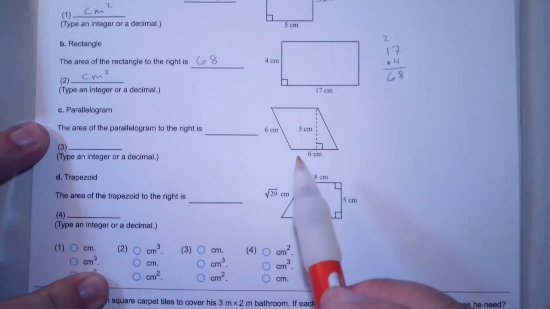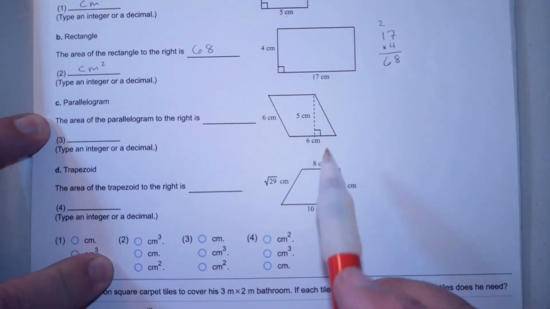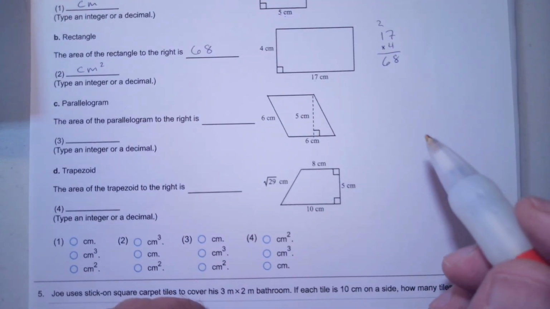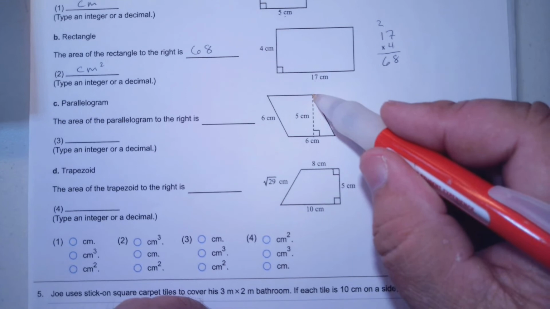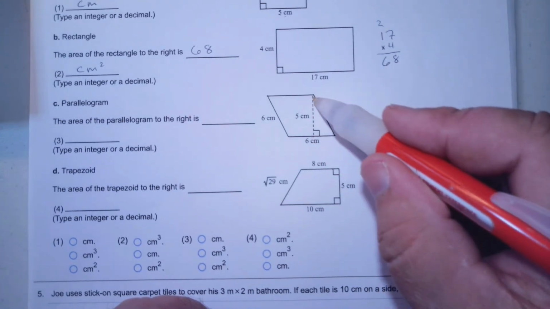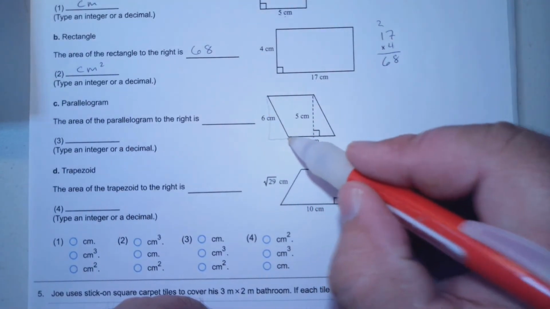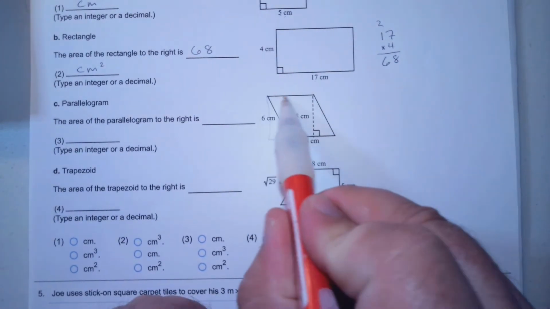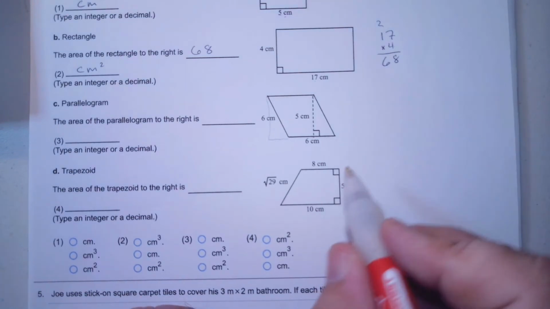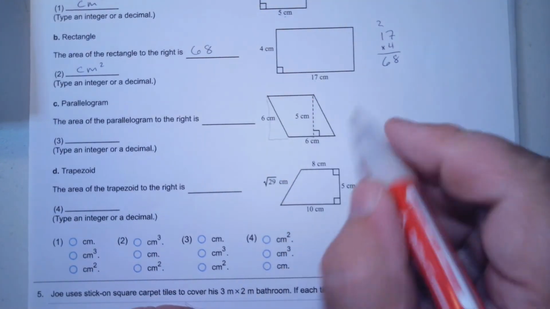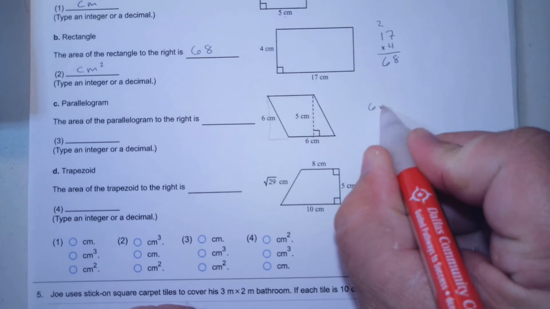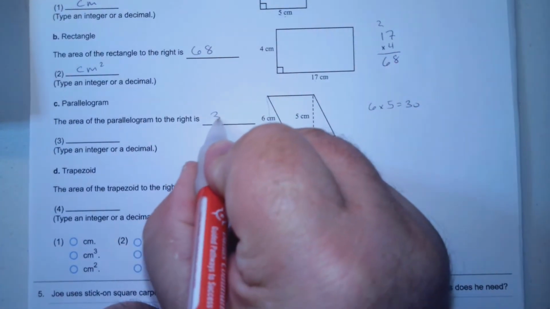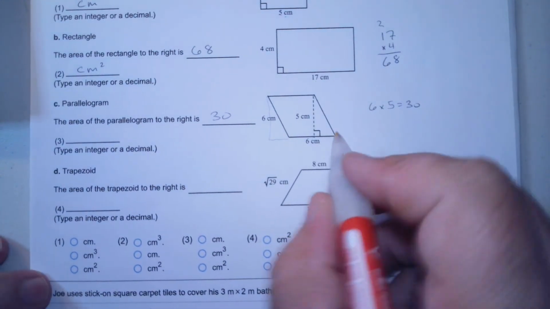All right, now a parallelogram. The interesting thing about a parallelogram is if we took this little triangle here, it would fit right here. So that means the length here would still be 6, and the height is 5. So 6 times 5 is 30. And there's centimeters, so it's centimeters squared.